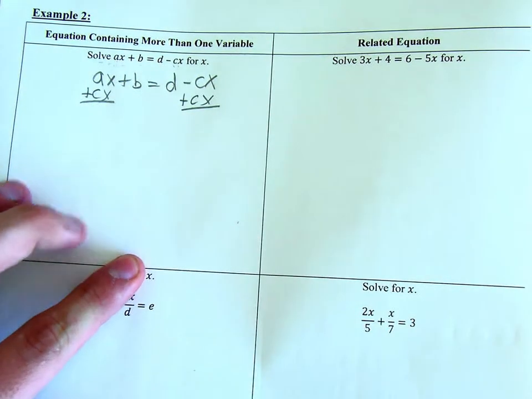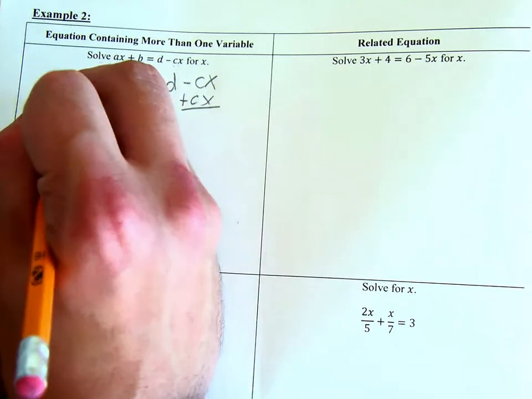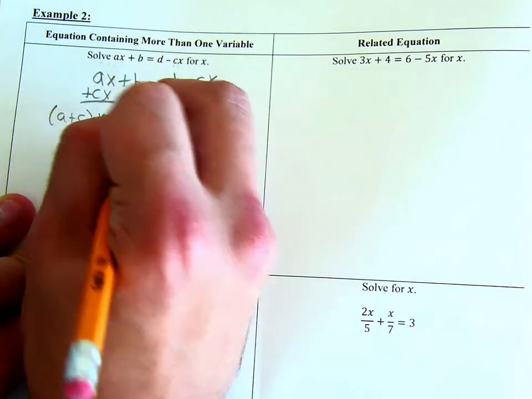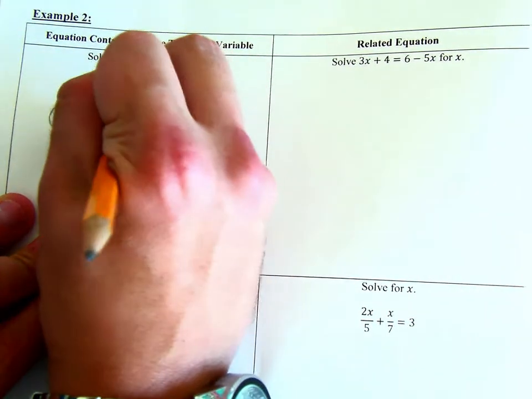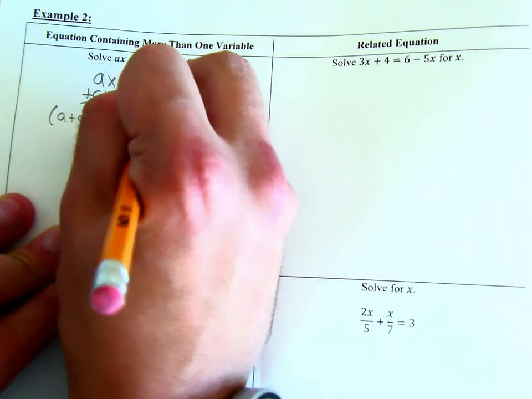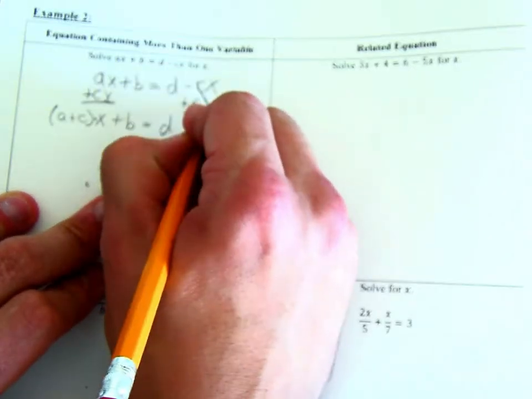So here I'm going to have a plus c times x plus b is equal to, then we have just d, because cx minus cx will cancel.